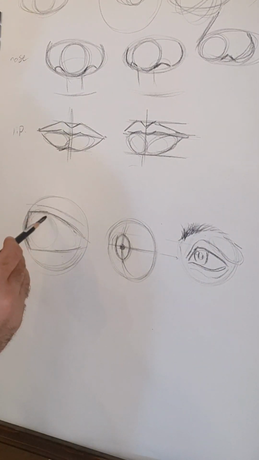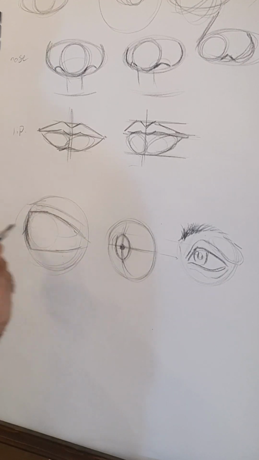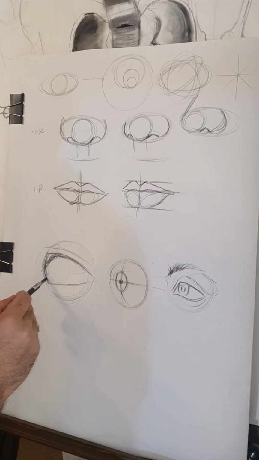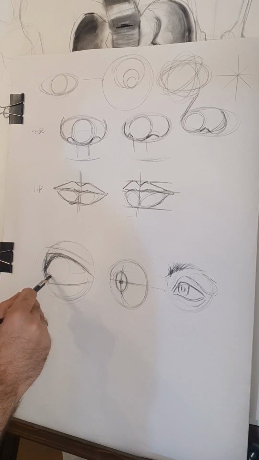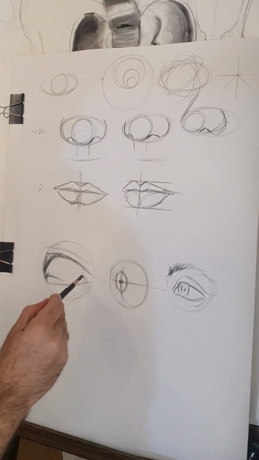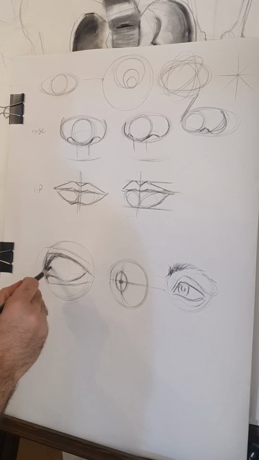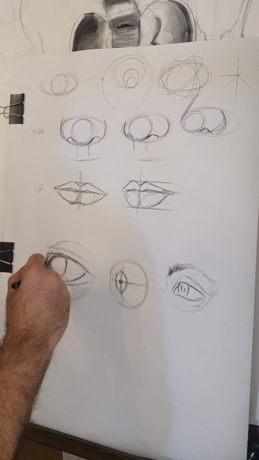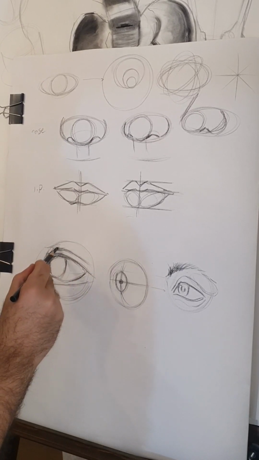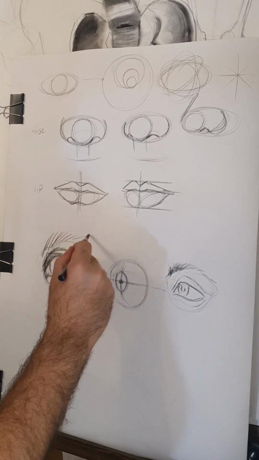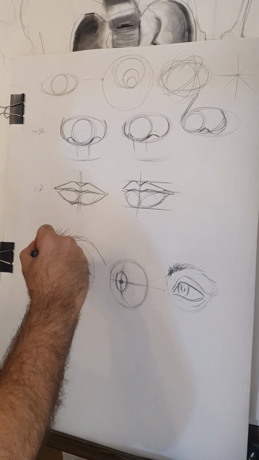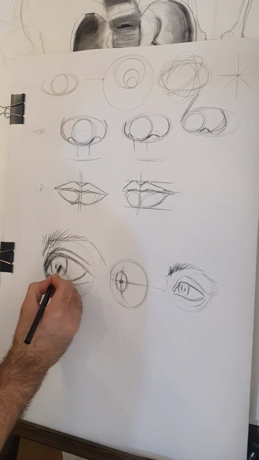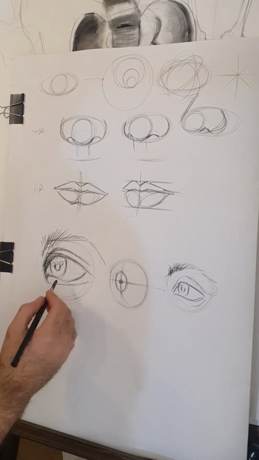So this is a way how we can get to the eyes. This. The eyebrow. The light.